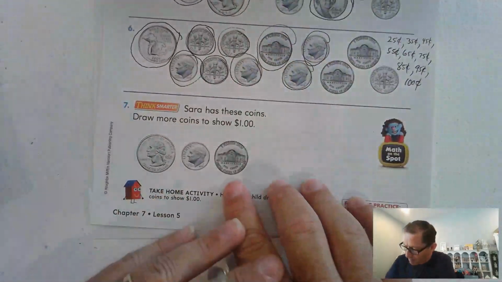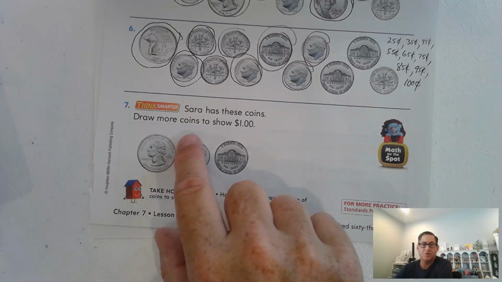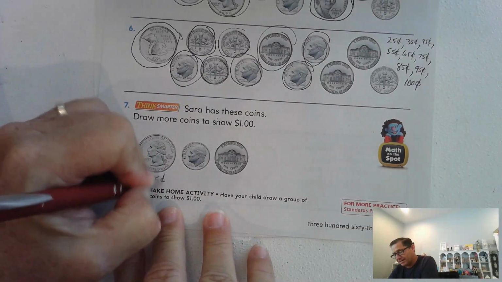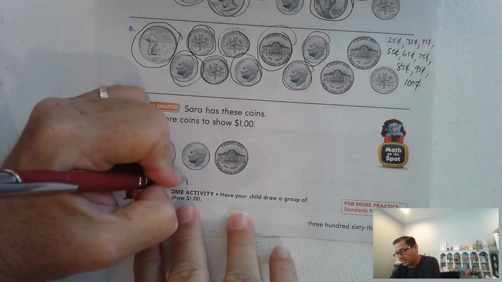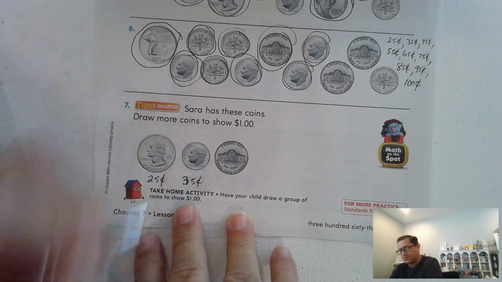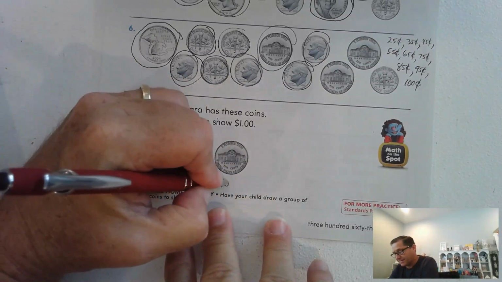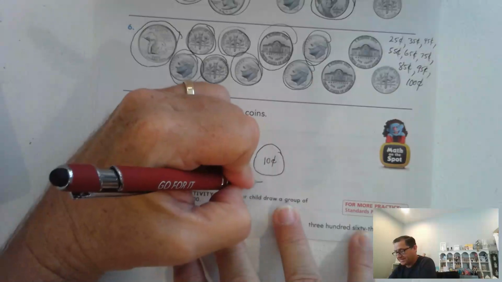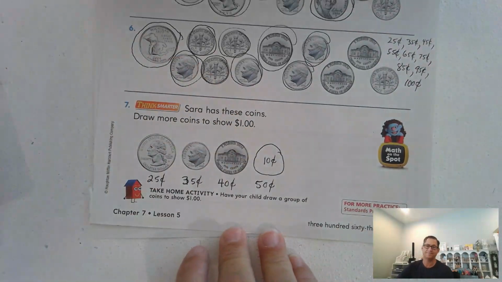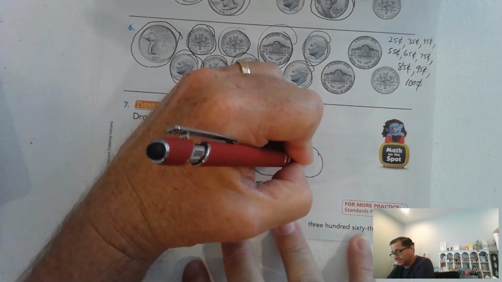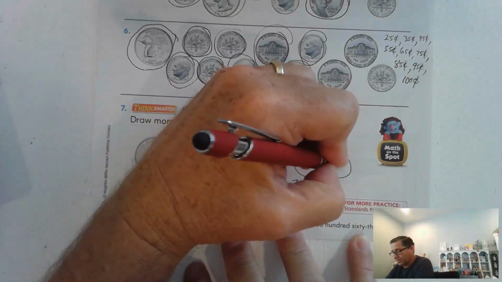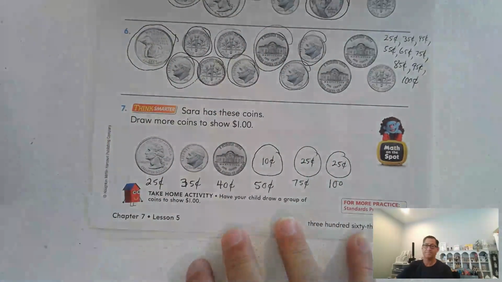All right, now Sarah has these coins, and we need to draw more coins to show $1 or 100 cents. So we can write the values underneath. 25 and 10 more is 35. 35 and 5 is 40 cents. Well, let's see. I'm going to go ahead and get to 50 cents. What's the easiest way to get 50? 2 quarters. 50 and 25 is 75. Another quarter puts us at 100.